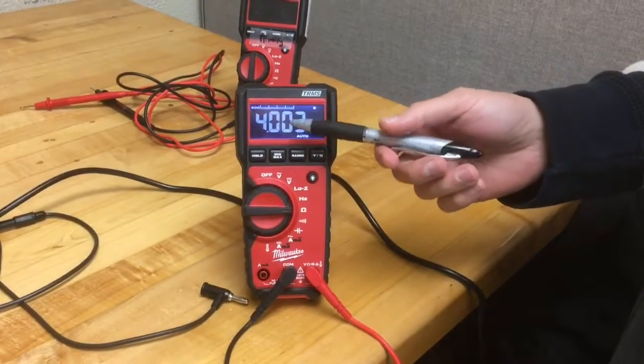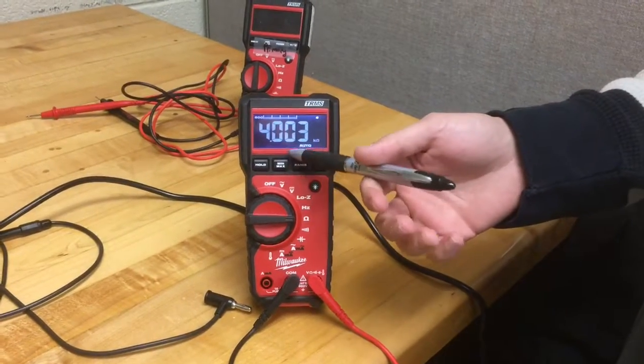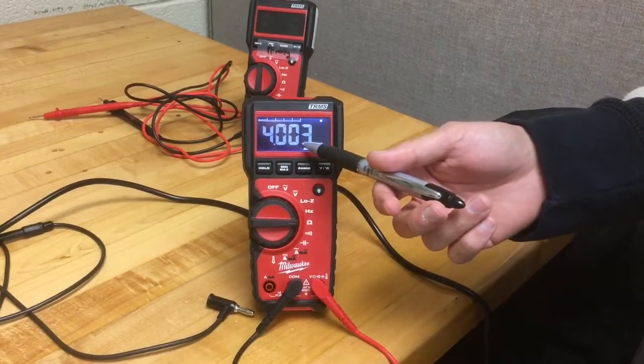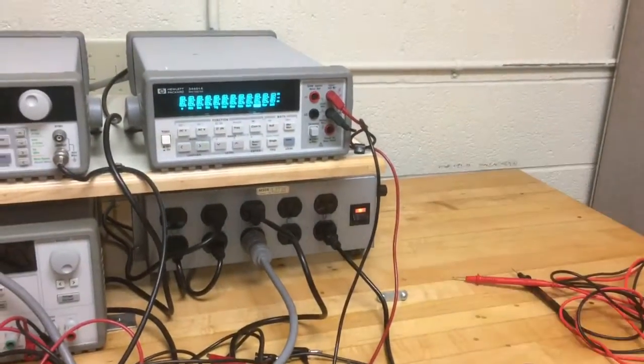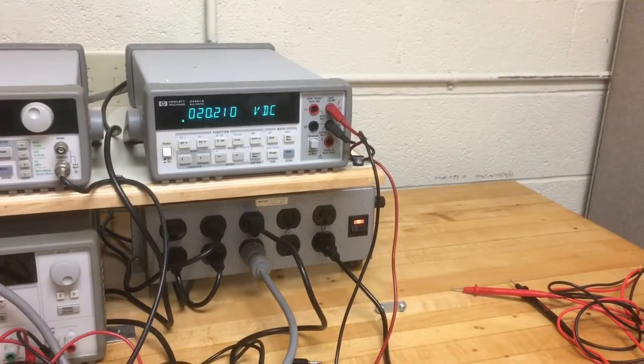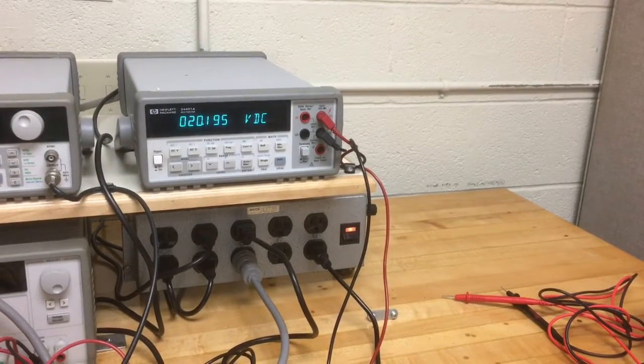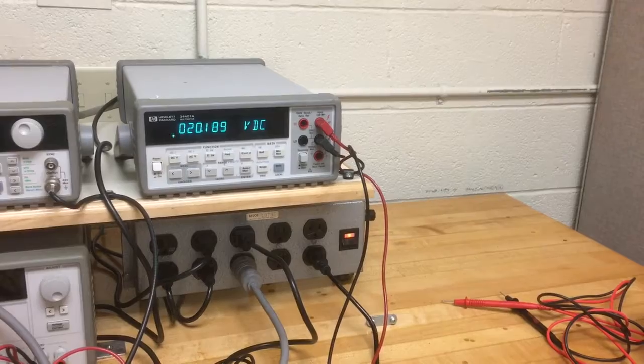Okay, and now we have our potentiometer almost fully closed, at about 80%. It's reading about 4 kilo ohms here. Now connecting this back into the circuit and turning the power on. Voltage across the load capacitor is 20.2 approximately. And according to the simulation, it was going to be about 19.4.